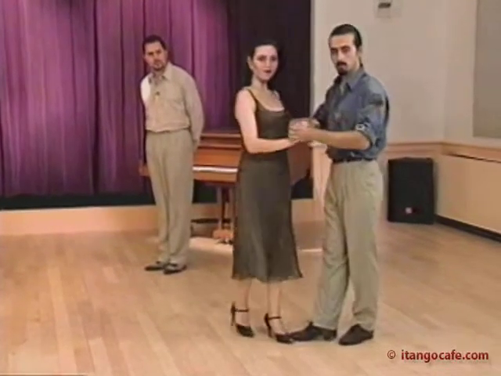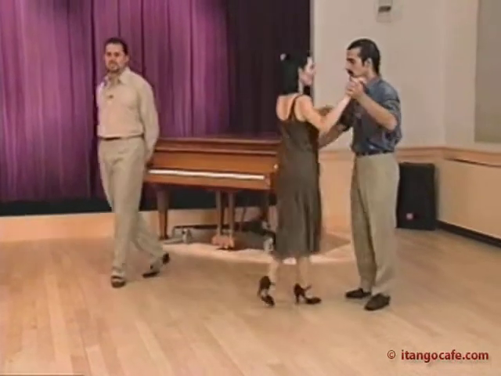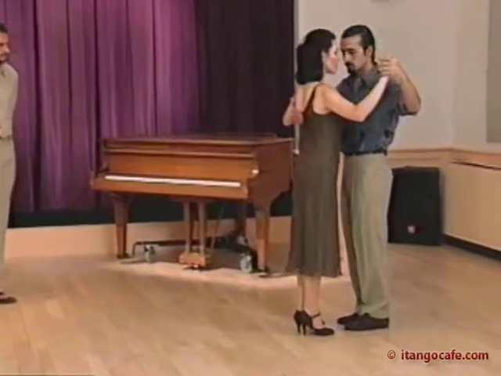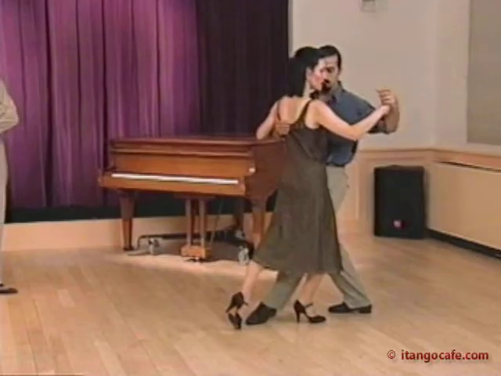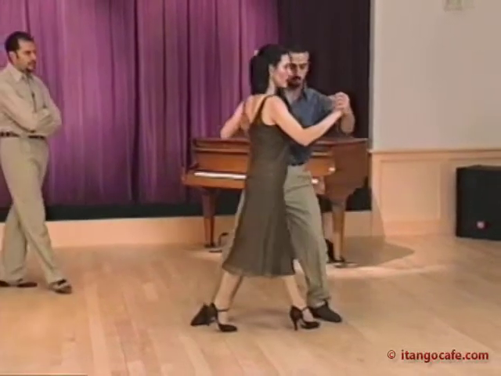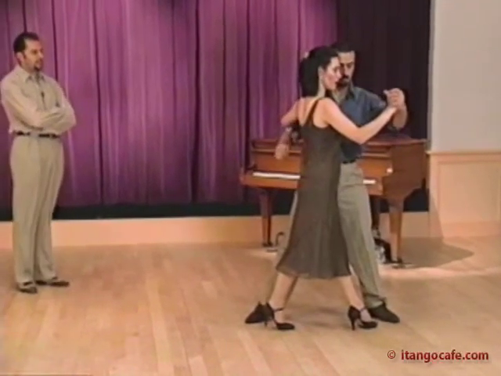Let's move on to explain the woman's step. We begin with a back step with our left foot, and another back step with the right foot.